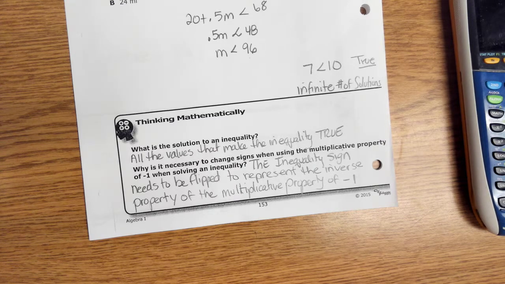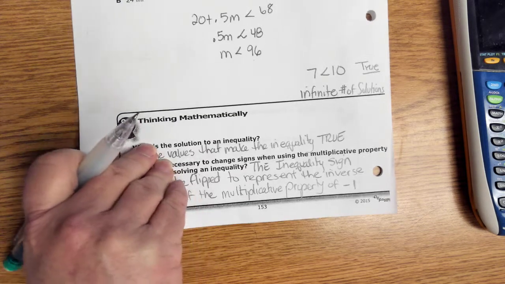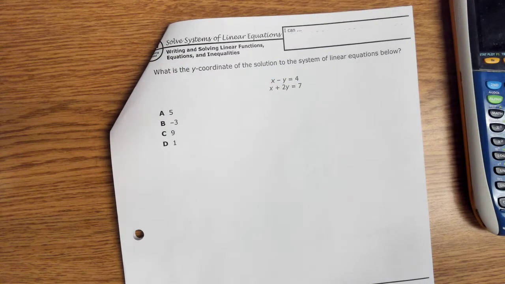All right. Last topic. Solving systems of linear equations. Our favorite. Okay. So, technically, it says, what is the y-coordinate of the solution to the systems of linear equations? This one you can put in your calculator because it's really easy to manipulate to both y equals. Correct? Okay, so we're going to do this one the easy way.